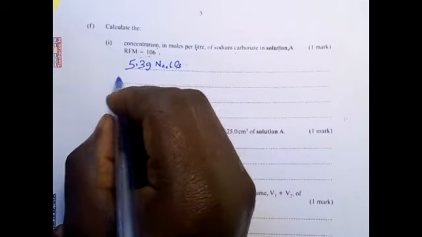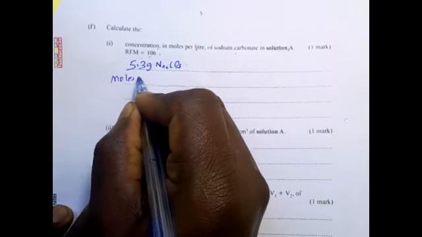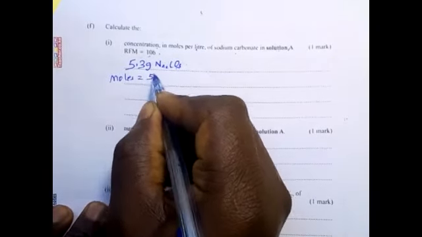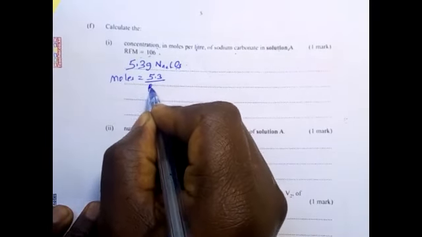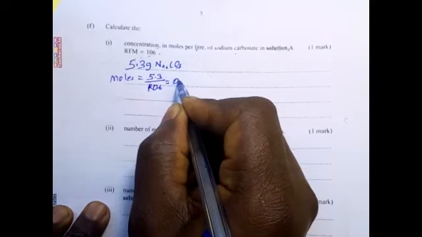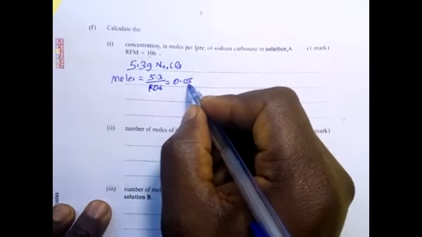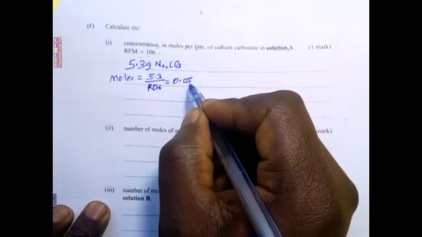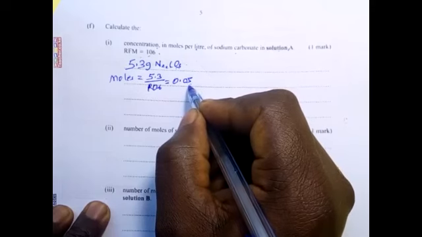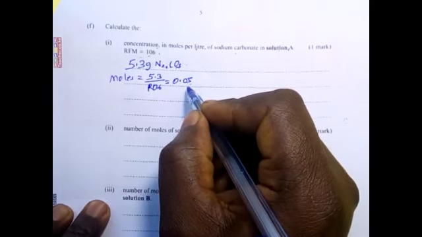So let us get the number of moles in 250. Moles equal mass divided by RFM. RFM is 106, which will give us 0.05. This is the number of moles of sodium carbonate in 250 cm³, because our solution was made in a 250 volumetric flask.